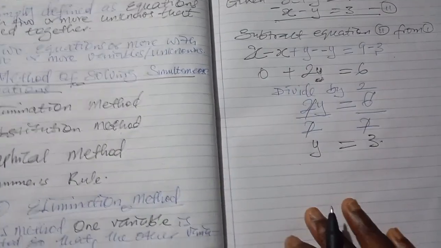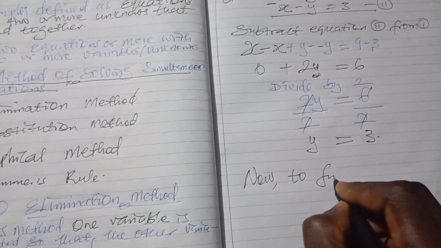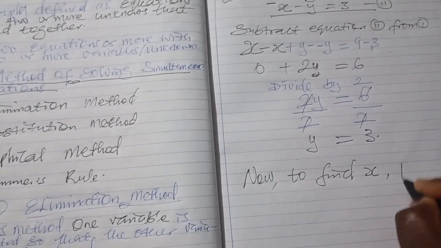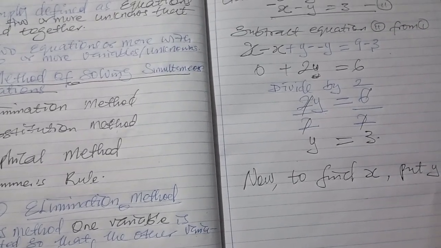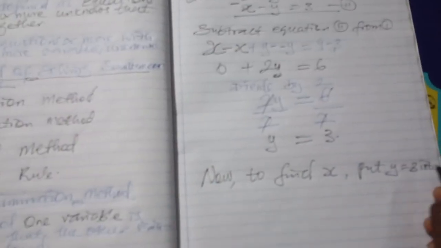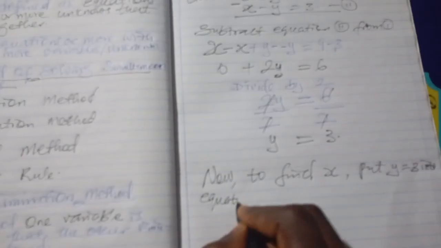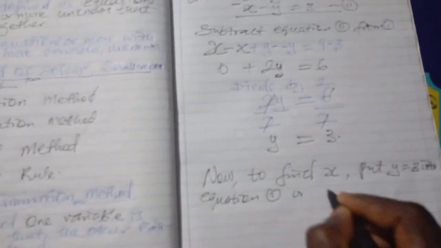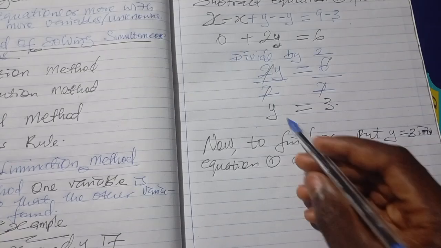Now put y as 3 to find x. Put y equals 3 into either equation 1 or 2. So we want to substitute the value of y.